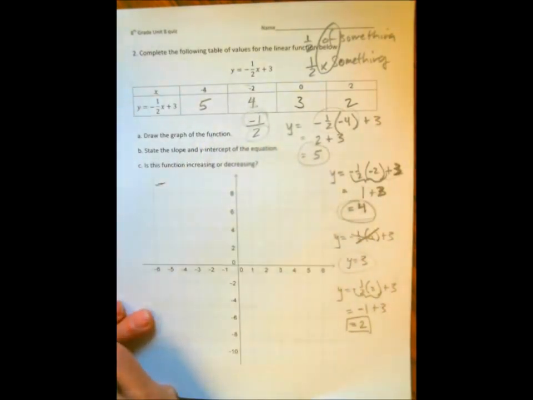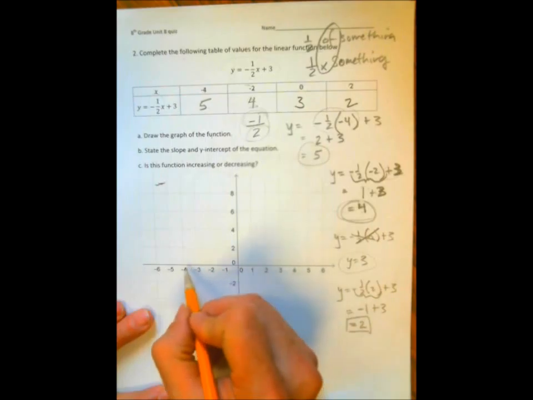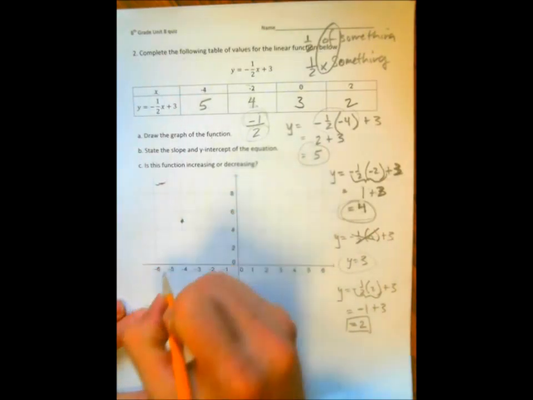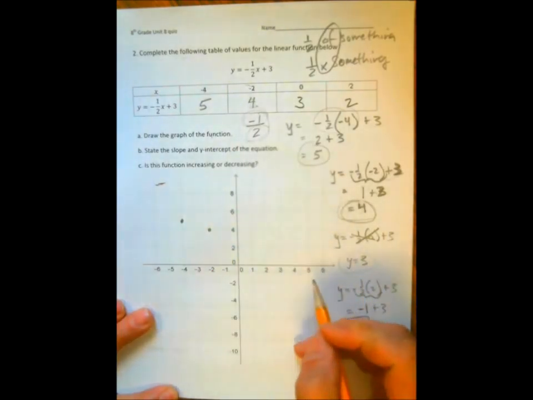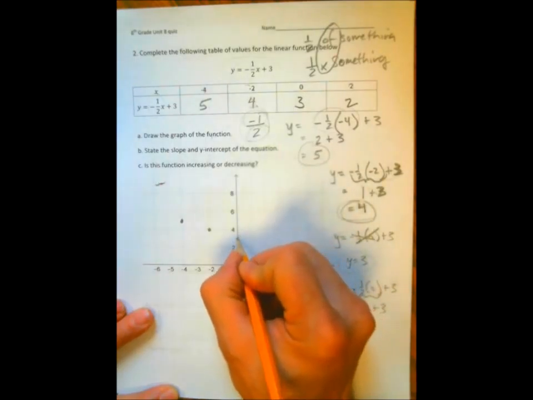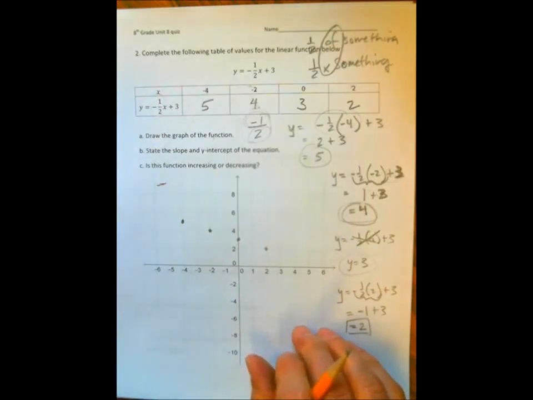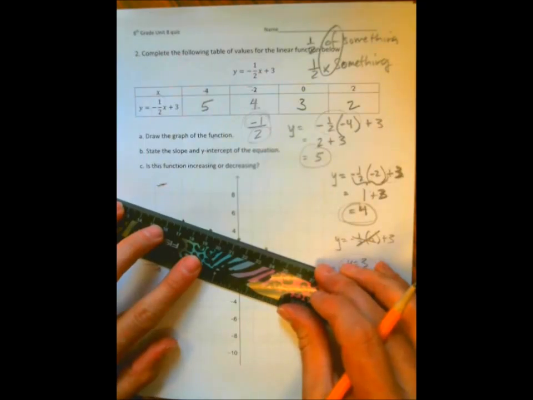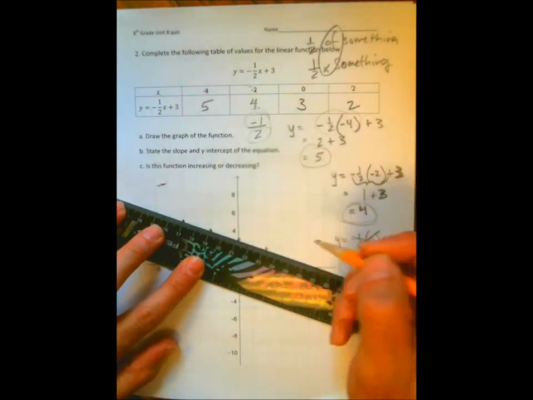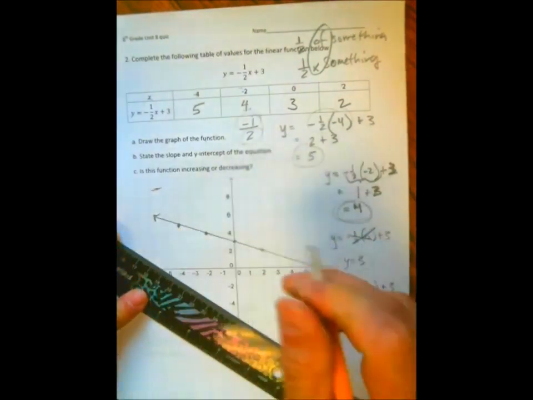Now it says to draw the graph of the function. Well, that's pretty easy. I have these ordered pairs right here. I have a -4, 5. I have a -2, 4. I have a 0, 3. I have a 2, 2. And I get my straight edge and draw my line. All right?